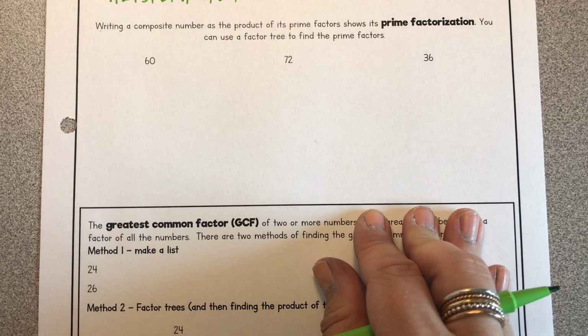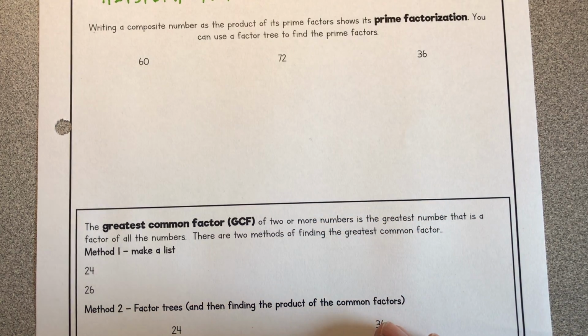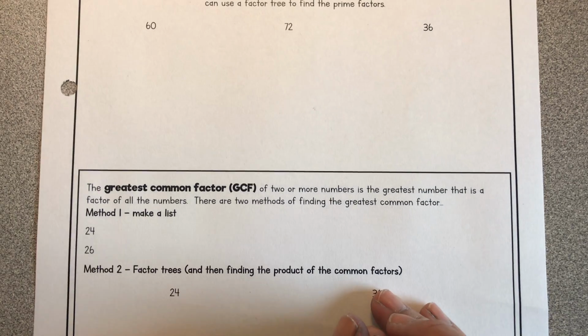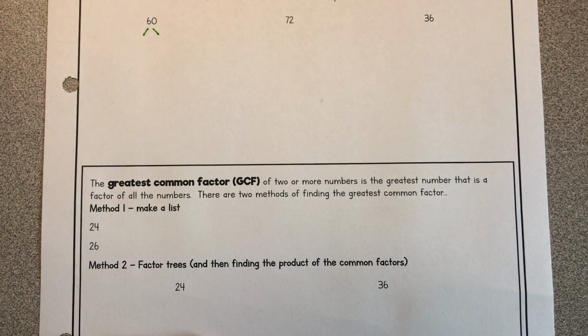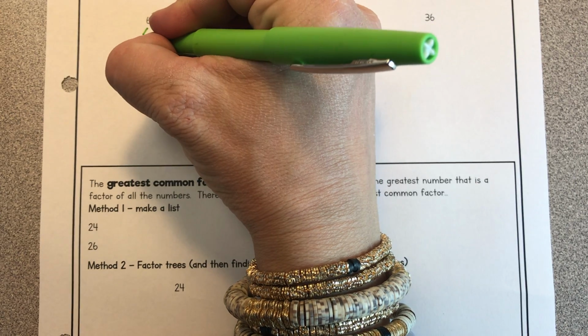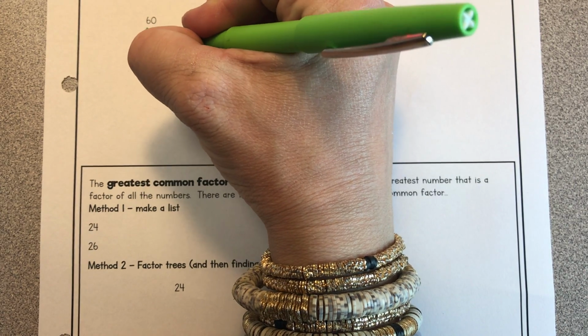Okay, so the next part says, writing a composite number as the product of its prime factors shows its prime factorization. You can use a factor tree to find the prime factors. So here's how you do a factor tree. We're going to start with our number, and we're going to figure out, name any pair of numbers that you can multiply together to make 60. So I'm just going to say 3 times 20.